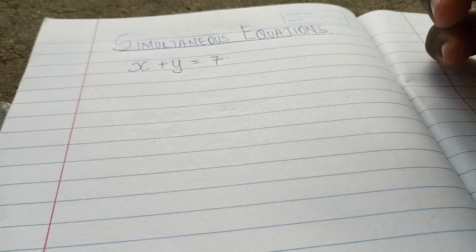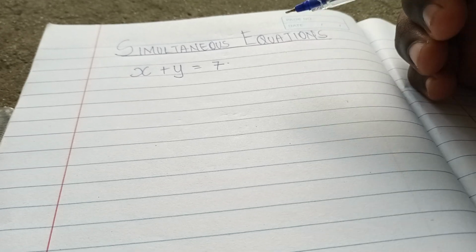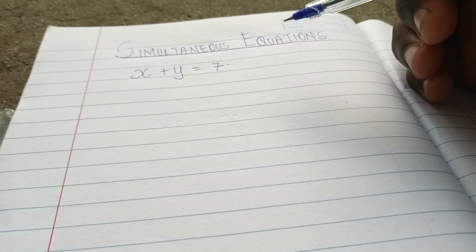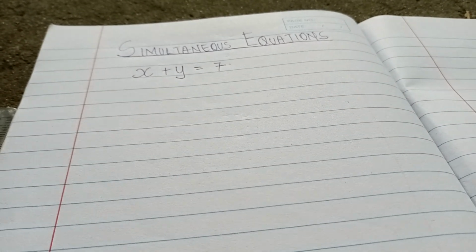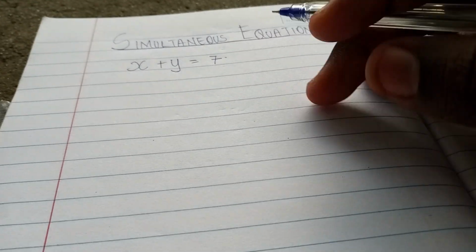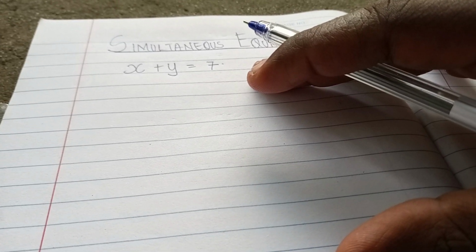Okay, so here's the principle. If you have two unknowns, you need two equations to solve. And if you have three unknowns, you will need three equations. If you have four unknowns, you'll need four equations. It will be enough for you to solve the equation. But for this video, we will stick to two equations and two unknowns.